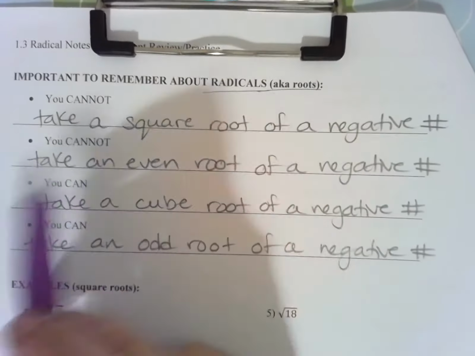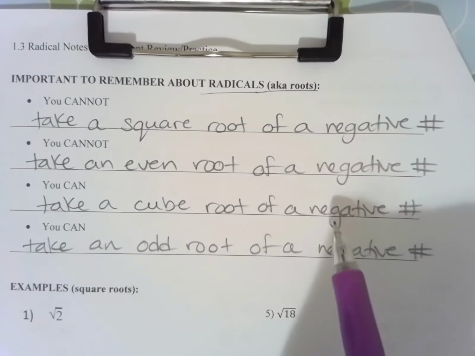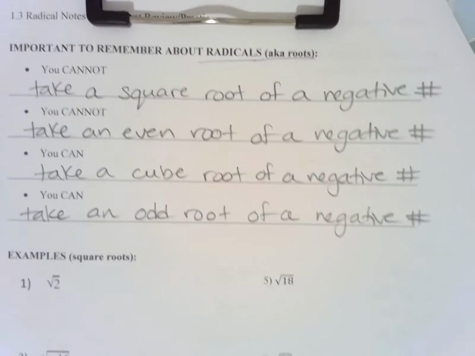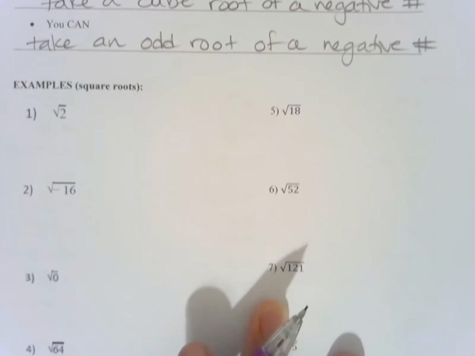So basically all of the rules in a square root have to do with negative numbers. And they'll make sense when we go over some of the examples.